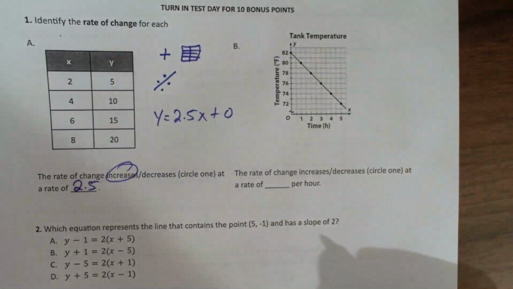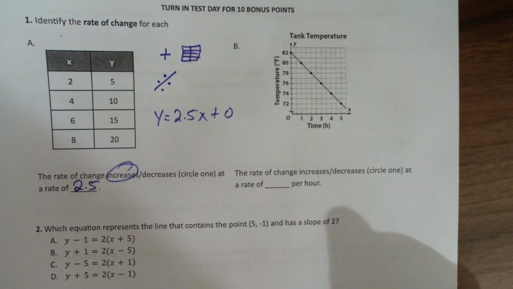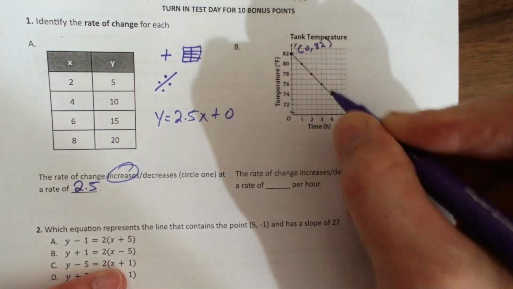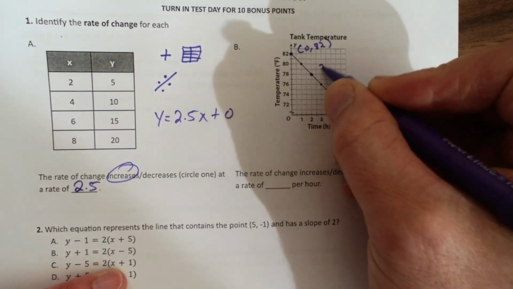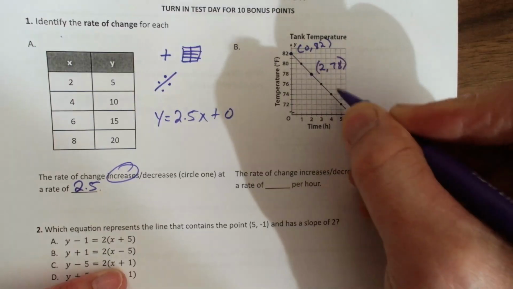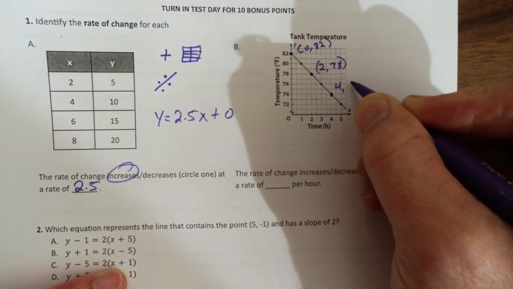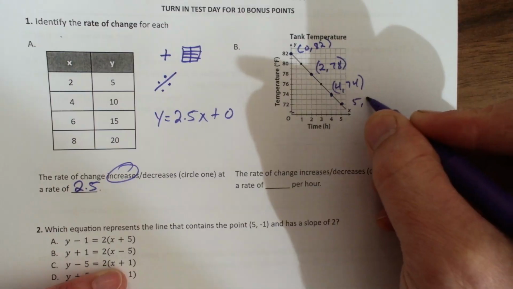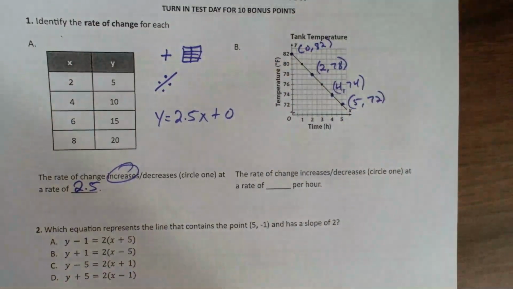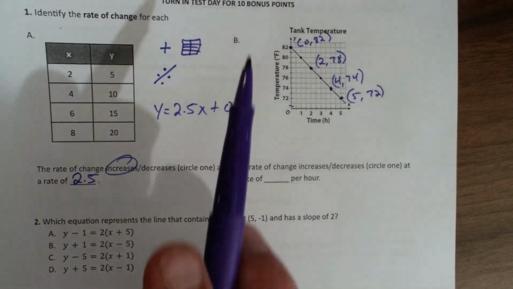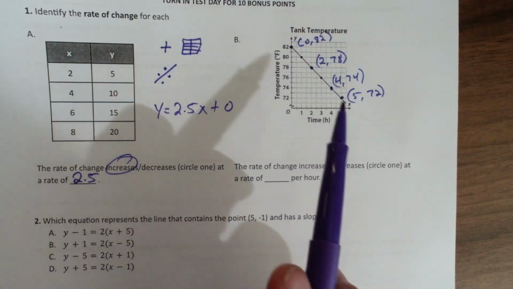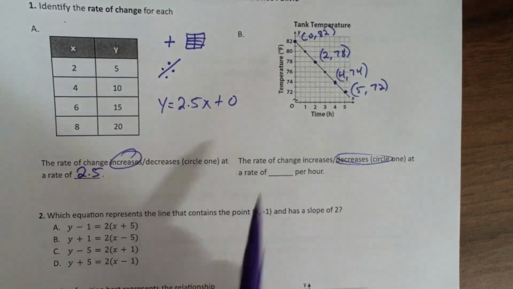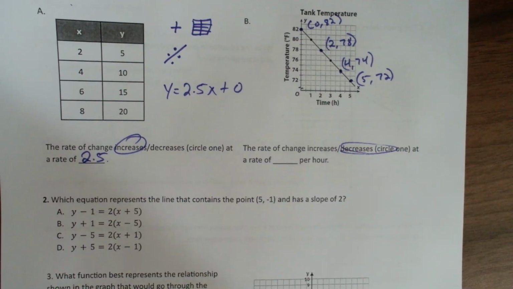In this one, we can do the exact same thing. Even though they didn't give us a table, they gave us points. You can use this point, 0, 82. You could use this point, 2, 78. You could use this point, 4, 74. Or you could use this point, 5, 72. It doesn't matter. You just have to pick two of them. And as this is going to the right, it's going down. So we obviously know that this is decreasing. Do your regression and figure out how much it's decreasing by.